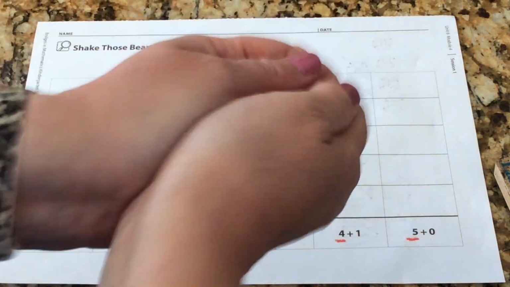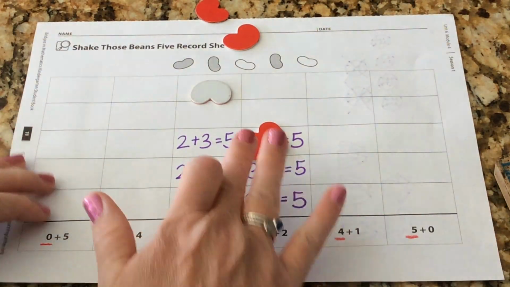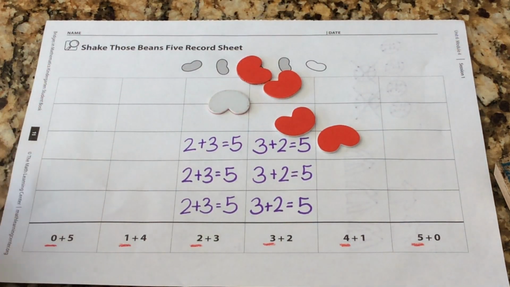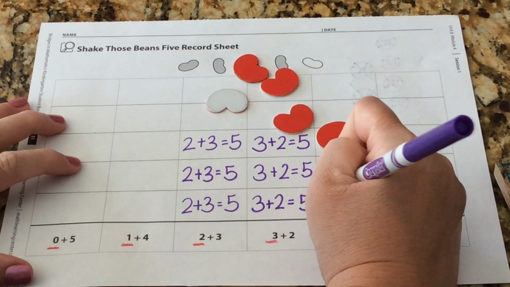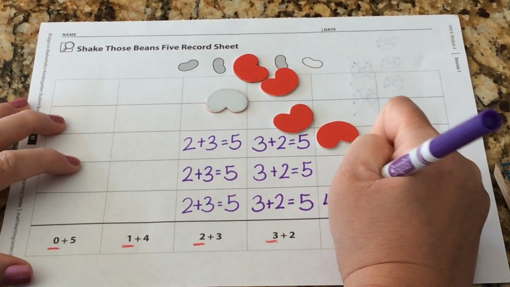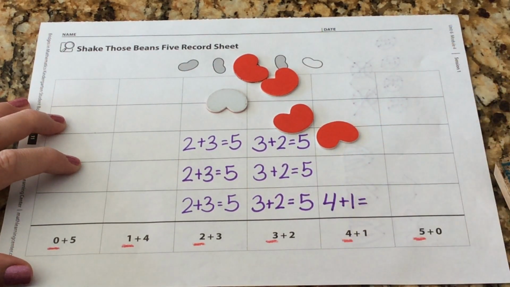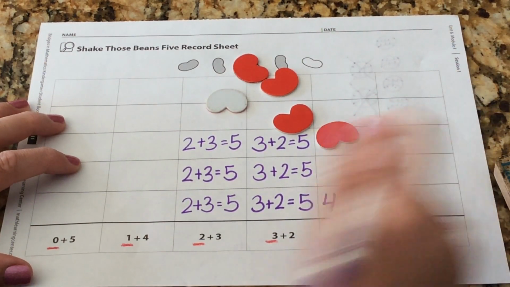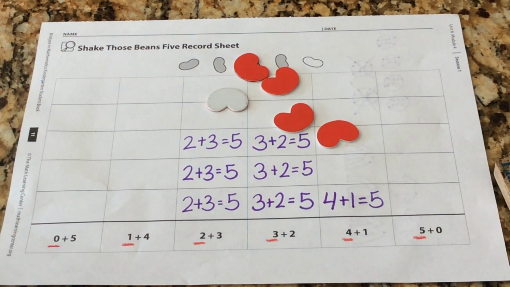All right, shake, shake, shake, drop. Oh, there we go. How many red? How many white? Which column should I record in? It is 4 plus 1 equals what? 5. 5 beans in all.